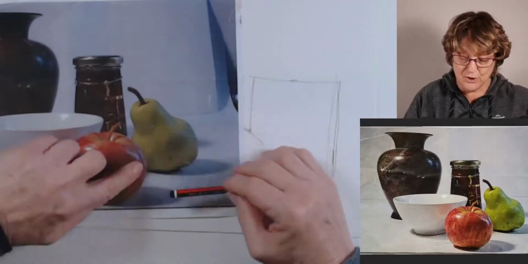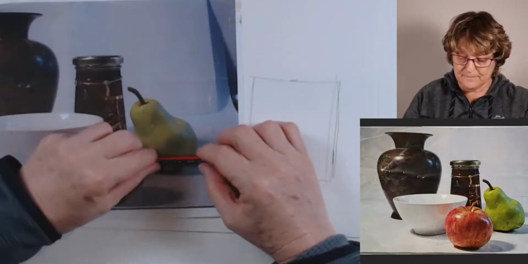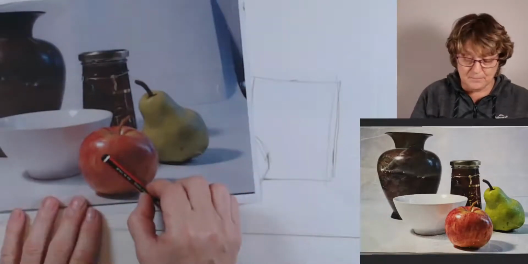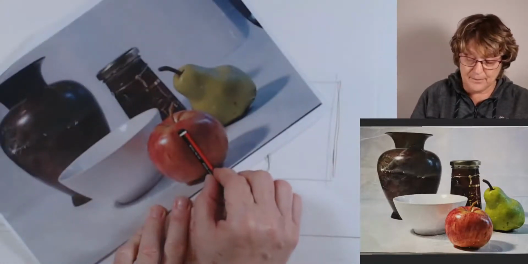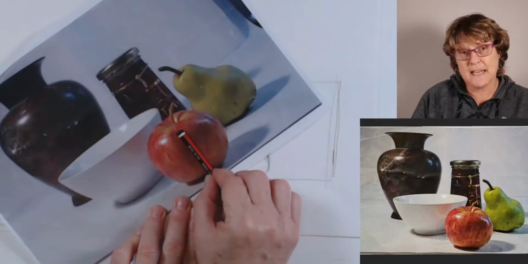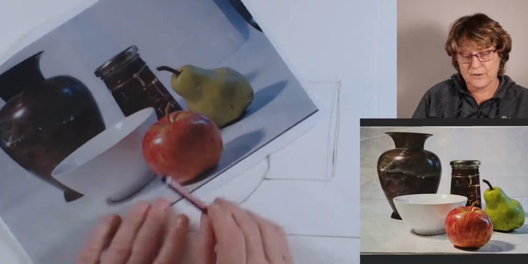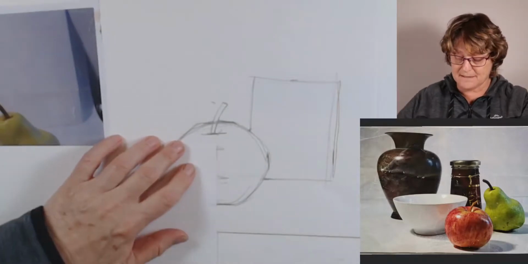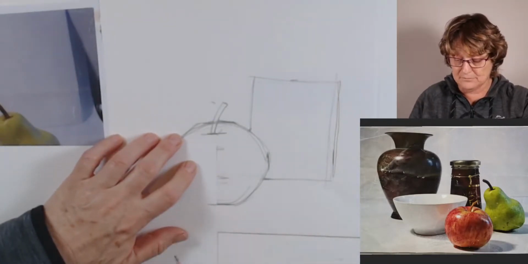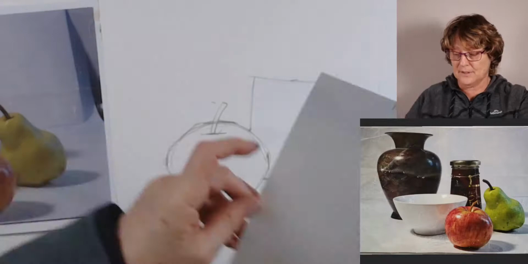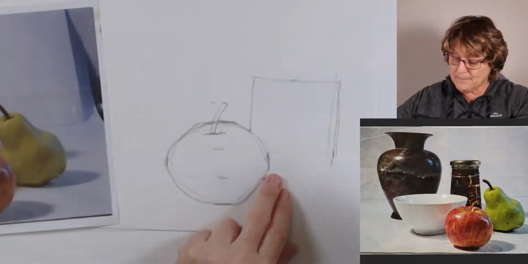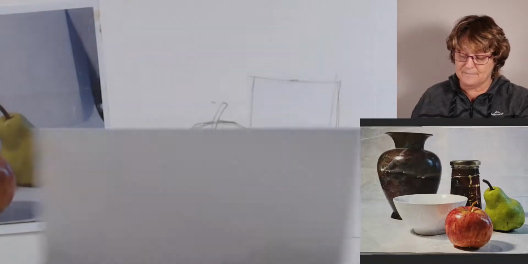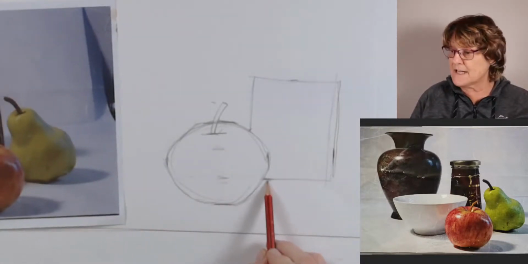I measured from the apple to the side of the pear, and I found out how much that compared with the apple, and I estimated that it was 2/3. So I'm showing you on a piece of paper now. That's 2/3 of my apple. Forget about the other apple. Therefore, my pear needs to end there, and I know how high it is. I know that it starts down there.